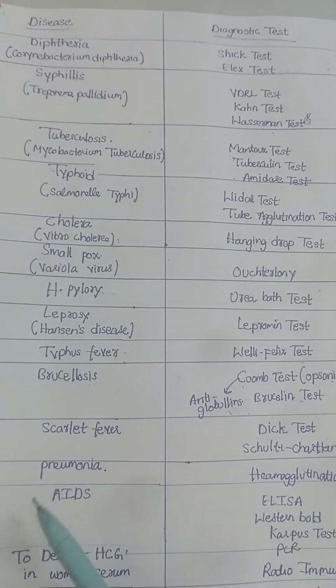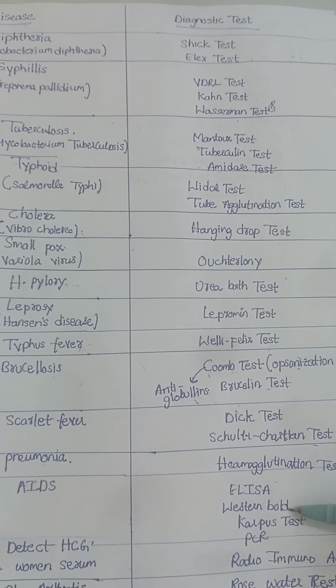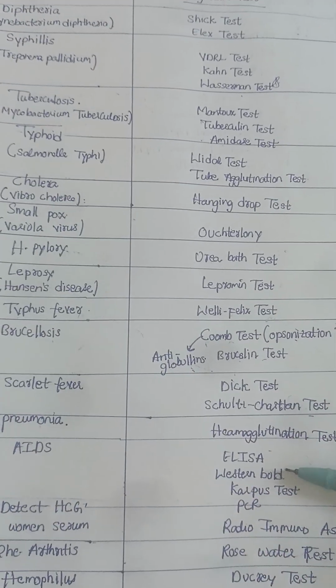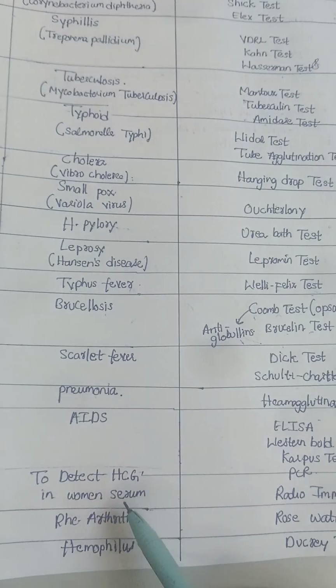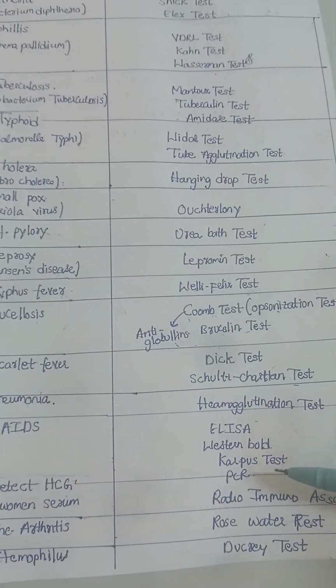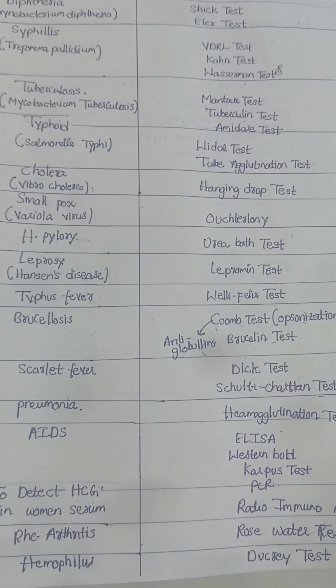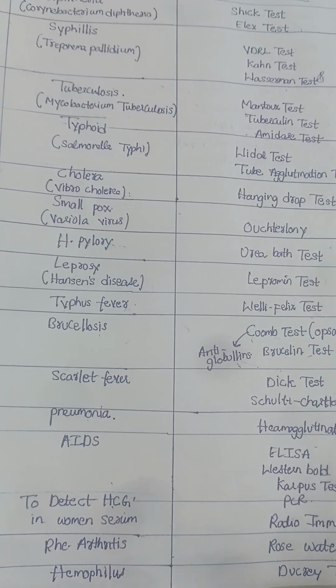The next is very common, that is AIDS. The specific tests are ELISA, Western blot test, Karpas test or PCR. And to detect the HCG in women's serum, a specific test known as radioimmunoassay is a diagnostic test to detect the HCG in women's serum.